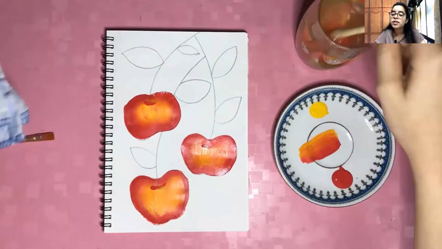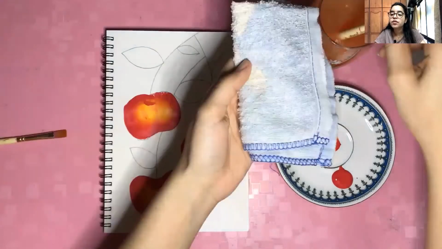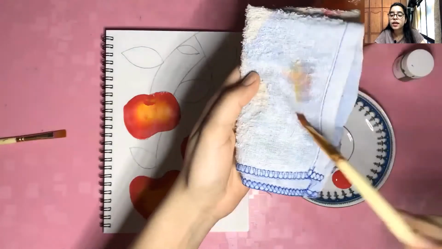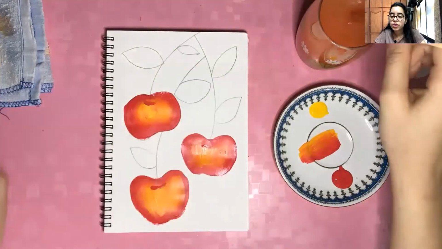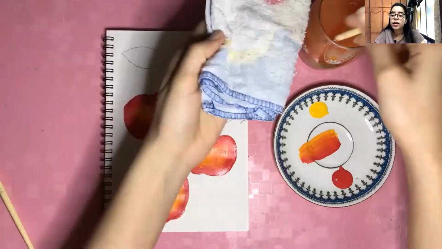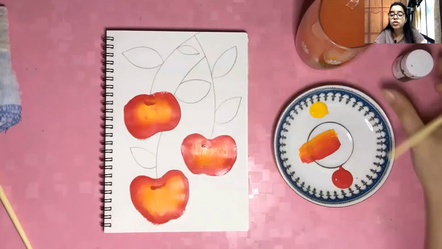So clean your brushes nice and well. Clean it well, pat it onto the rough cloth to see if you have got rid of all the paints. Okay. I'm going to change the brush over here. I'm going to use this brush, and please clean the brush if you're making use of another brush.